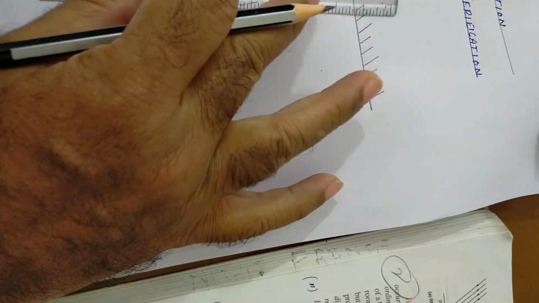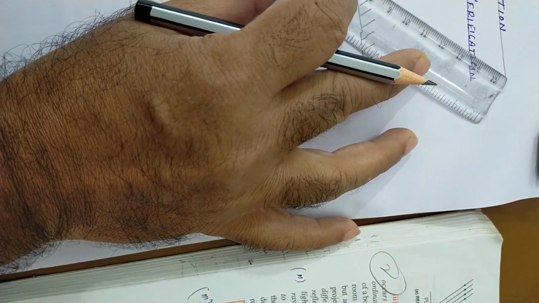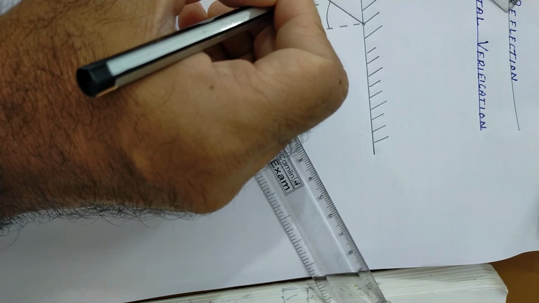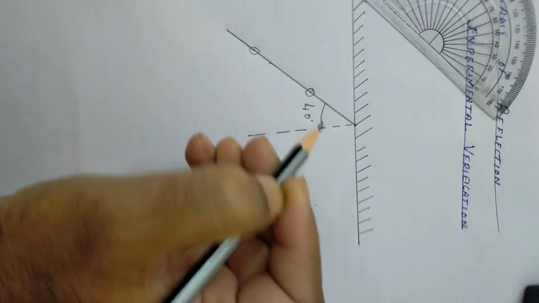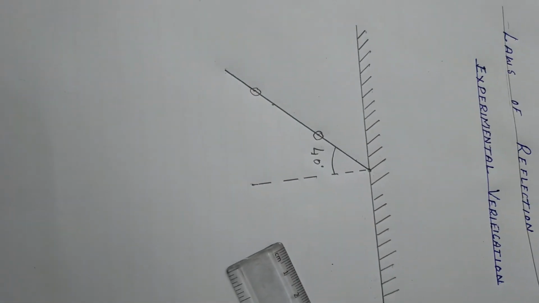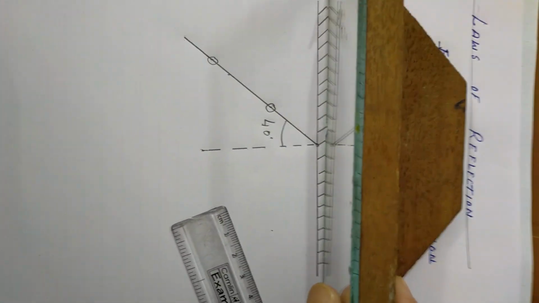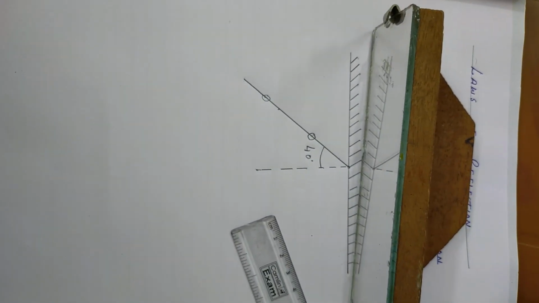If you see, children, how much is 5 centimeters? Around 4 to 5 centimeters we take. Two points I mark, and here I will put two pins. Then I will put back the mirror. Before I put back the mirror over here, first I will put two pins over here.